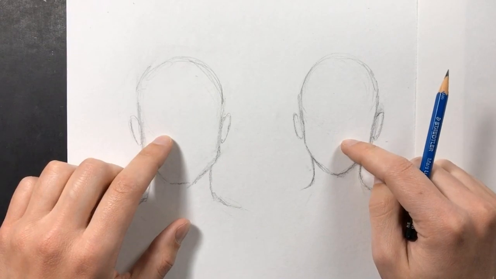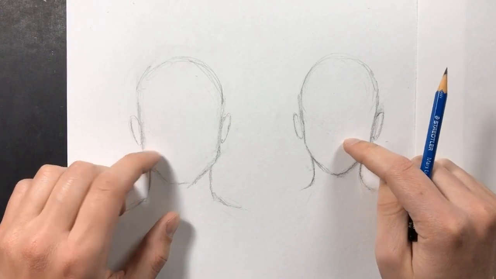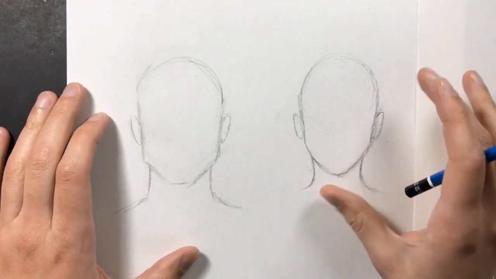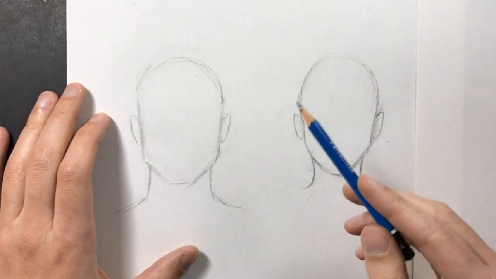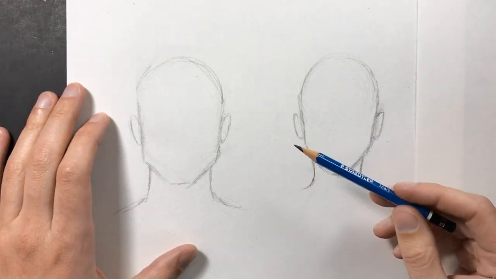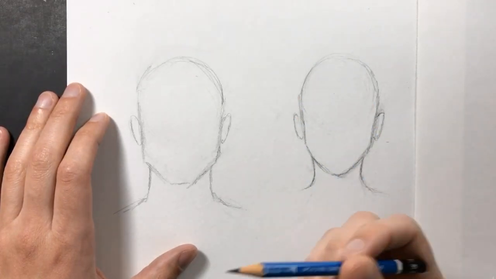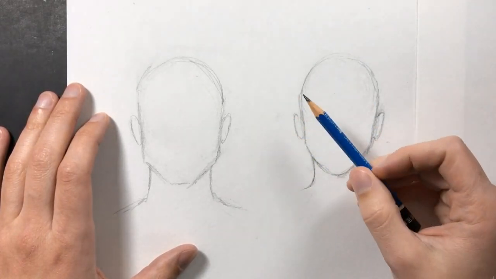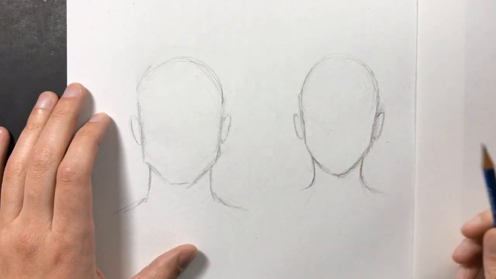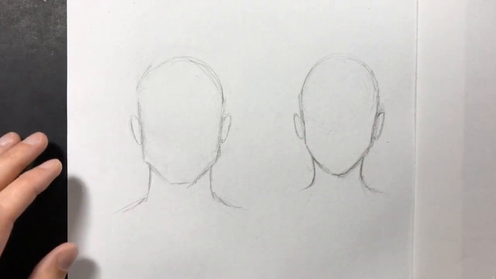Now, the first thing to understand about drawing hair is that you're drawing a form. So just like anything else, you're drawing a shape and adding highlights and shadows to it. You're not drawing individual lines that are strands of hair. If you think about it that way, it's just going to look like you have lines and sticks sticking off of your character's head. So let's go ahead and get started.